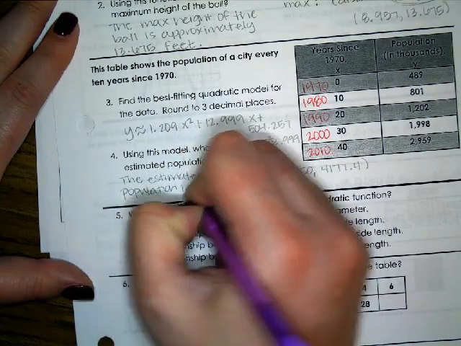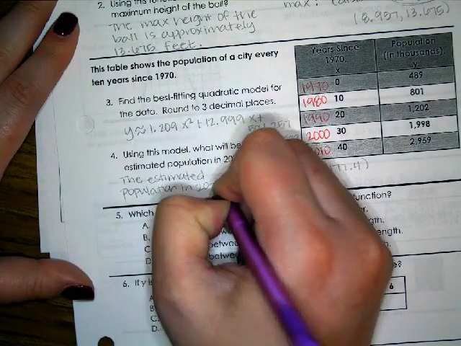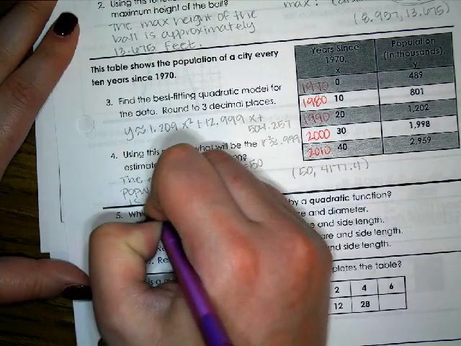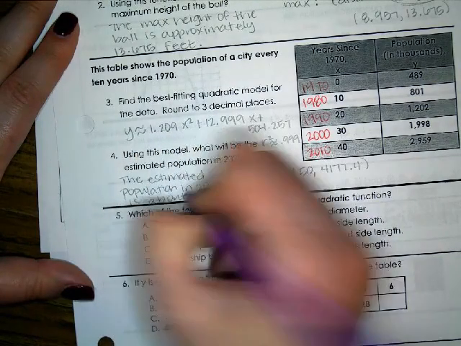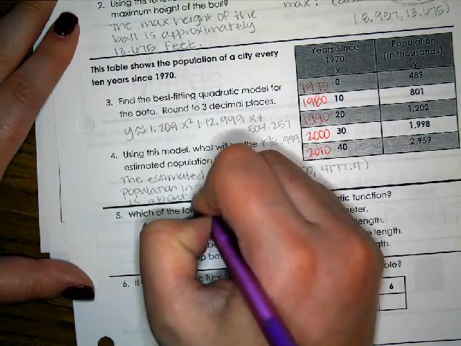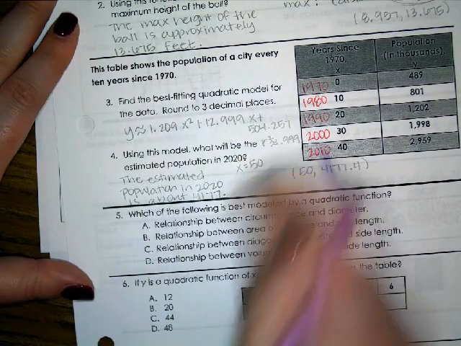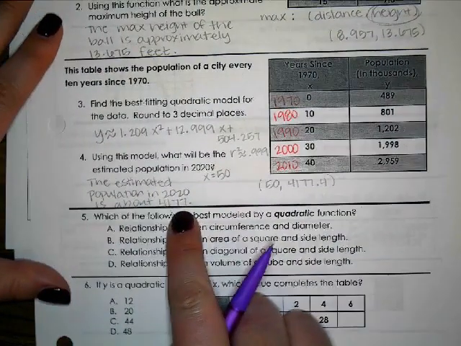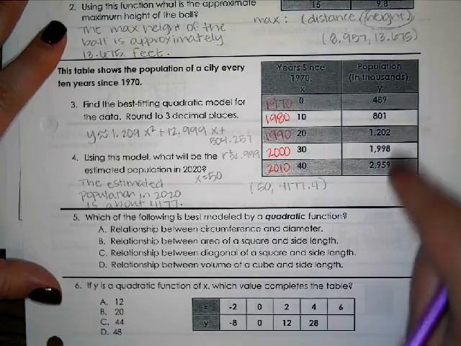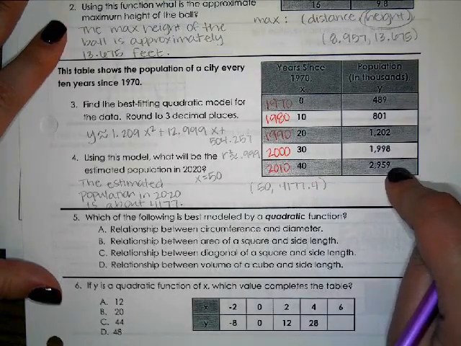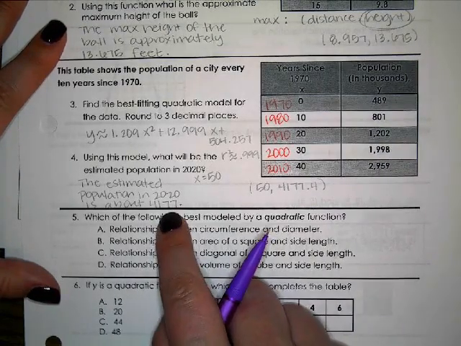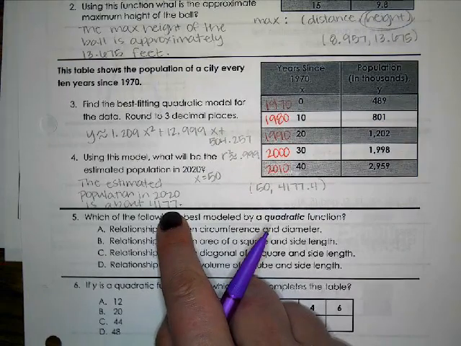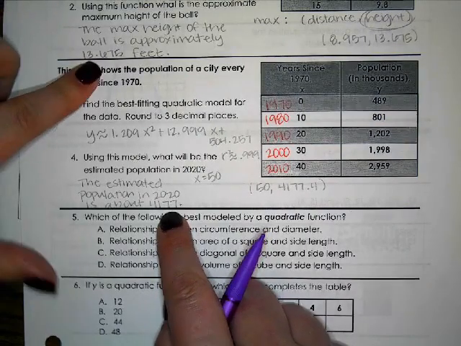Now, I followed their lead in the table. In the table, they don't have any decimals. So I went ahead and did the whole number here, 4,177. We probably could have followed their lead back here too and just done 13.7 feet, since they rounded to 1 decimal place in all of these. I'm not too worried about it, to be honest.